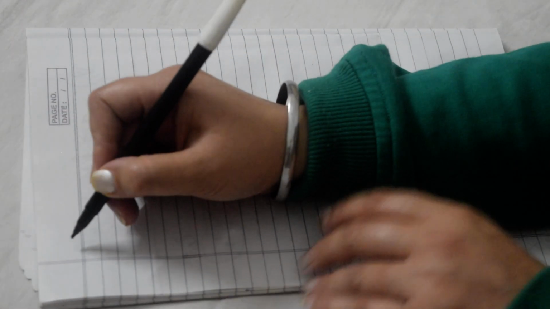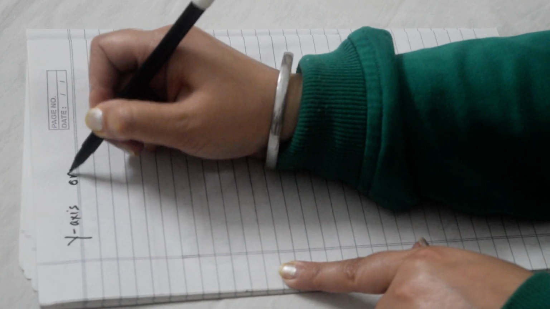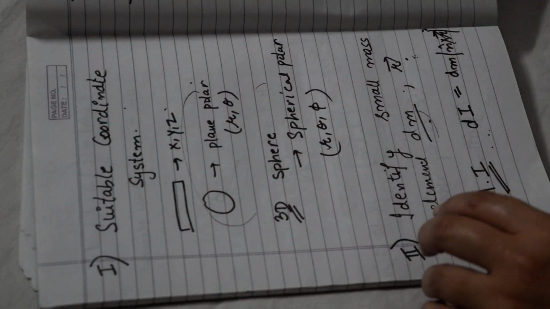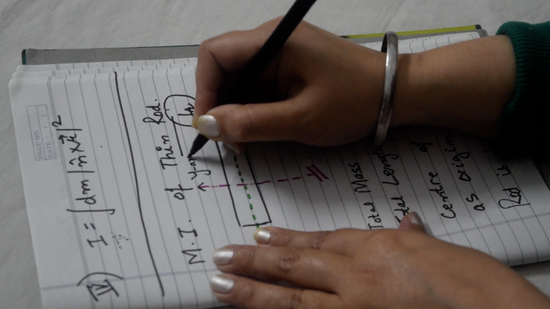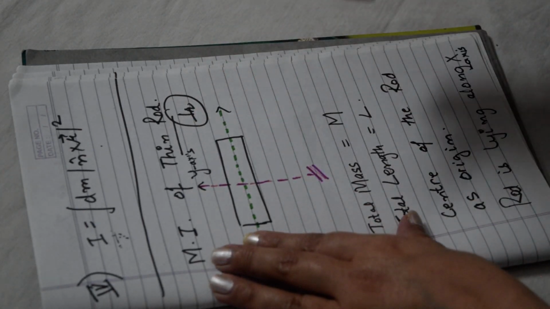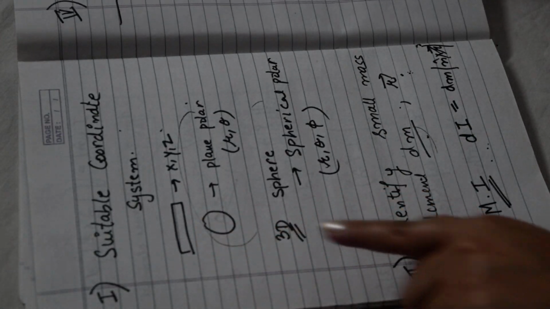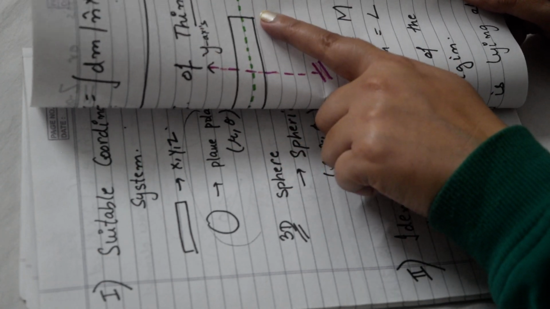There are two axes which are perpendicular to the x-axis, the y-axis or the z-axis. So in this case, I consider this perpendicular axis as the y-axis and the axis along which the rod is lying as the x-axis. So here comes my first step: I have chosen my coordinate system, that is the xy axes.